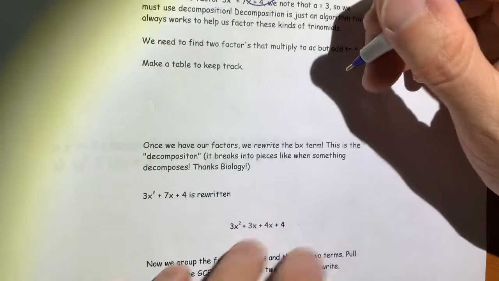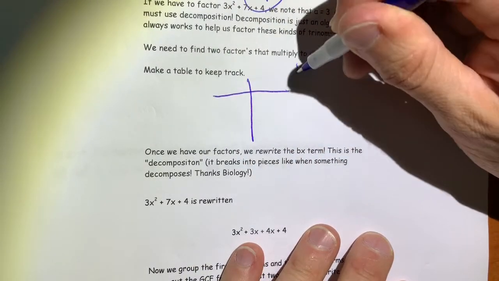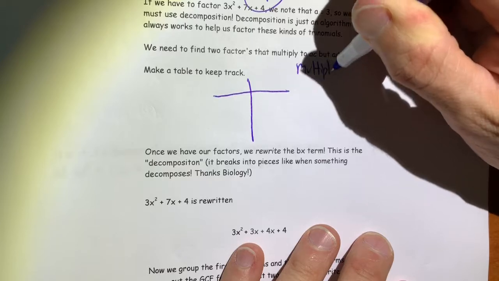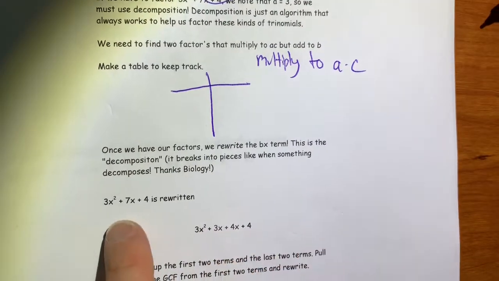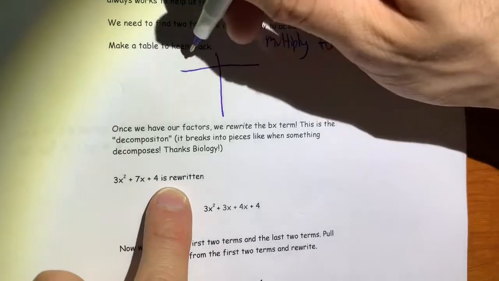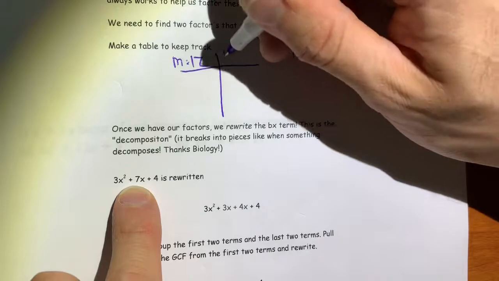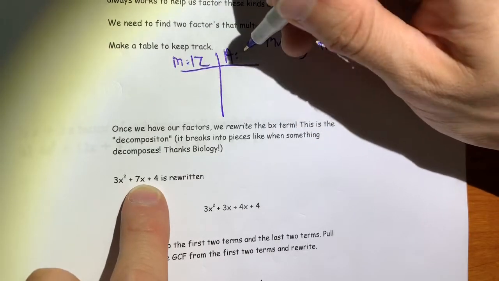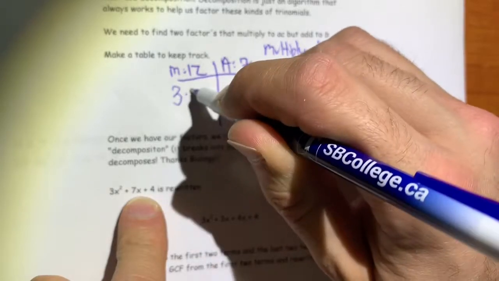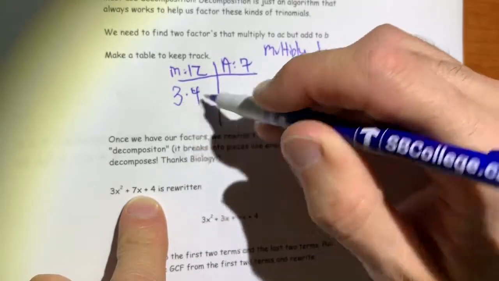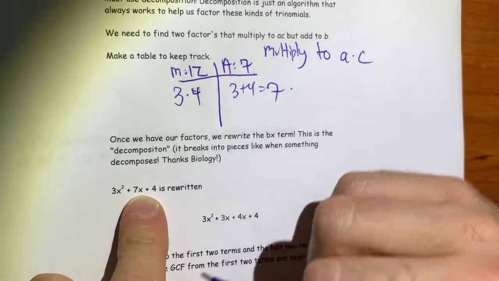Okay, so what I like to do is make a little table to keep track. So we need two numbers that multiply to a times c. So in this case, a is 3, c is 4. So we're looking for two numbers that multiply to 12. And then they have to add up, as usual, to the b term, which is positive 7. So if you make a little table, you can keep track. Now, 3 times 4 is 12, and that adds to 7. So I found my two factors.